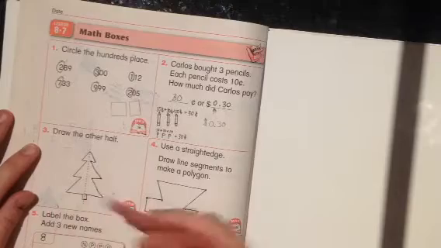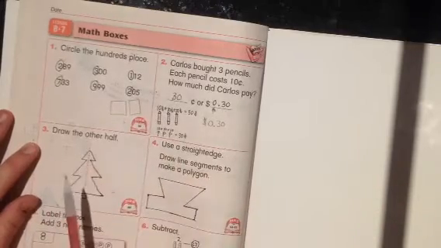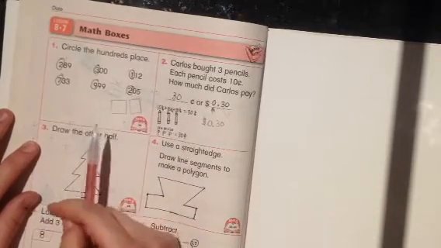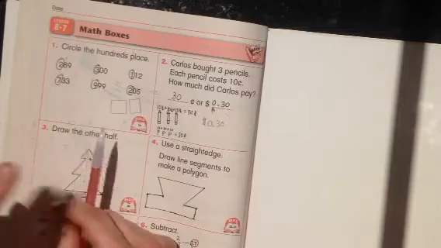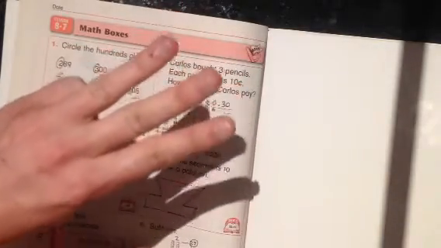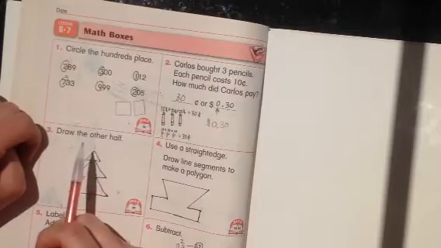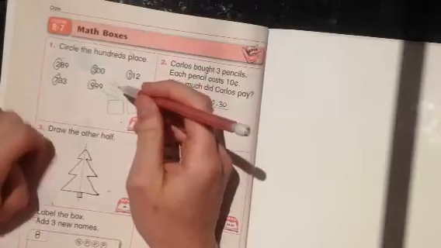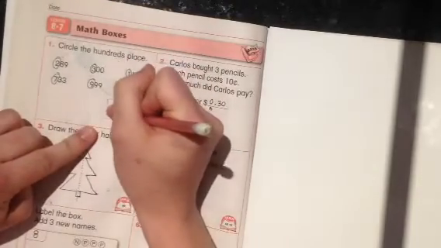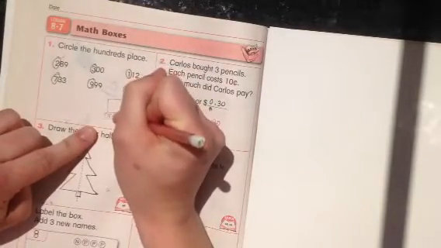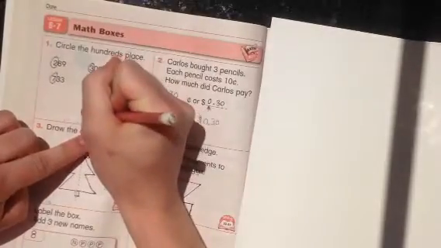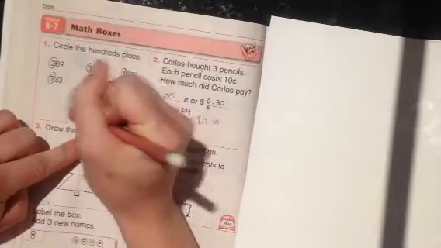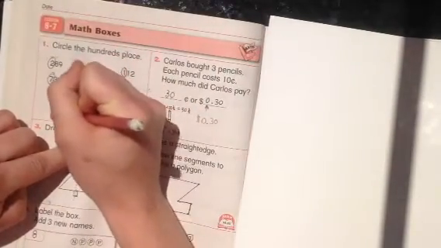Now, box number one says circle the hundreds place. Now, we're looking at 3-digit numbers. There are 3 digits, 3 numbers to make up a whole number here. So we have 3 different place values. This is why place value is important. So the first number is our ones. The second is our tens. And the third is our hundreds.